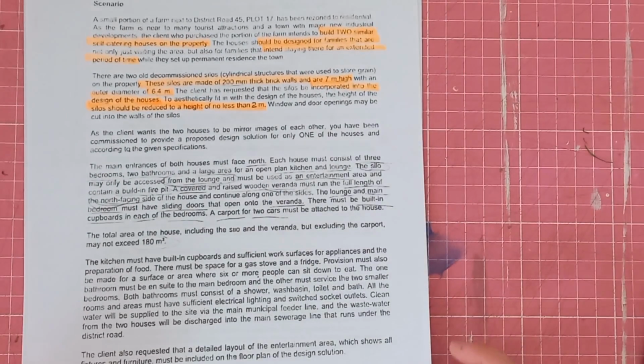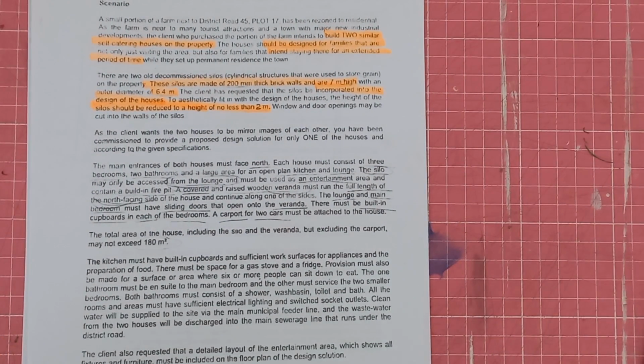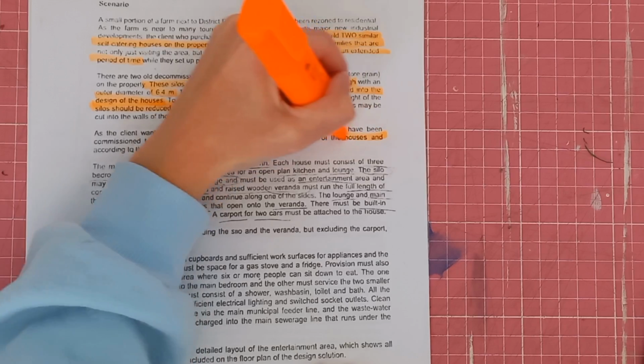As the client wants the two houses to be mirror images of each other, you have been commissioned to provide a proposed design solution for only one of the houses, and according to the given specifications. So you are designing only one of the houses.